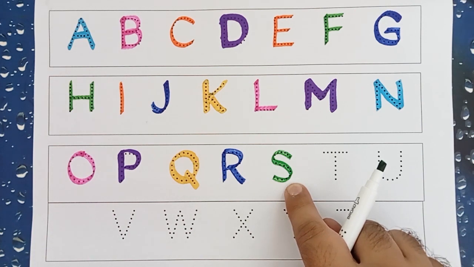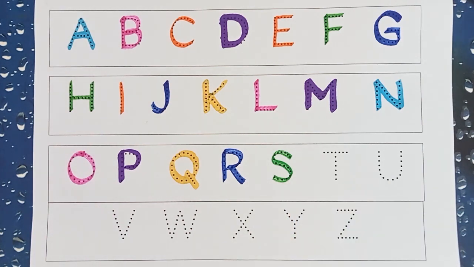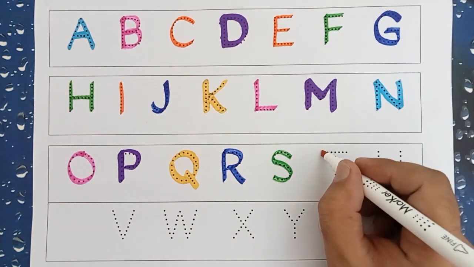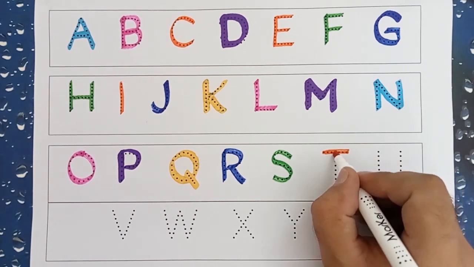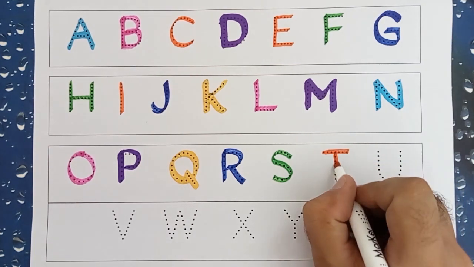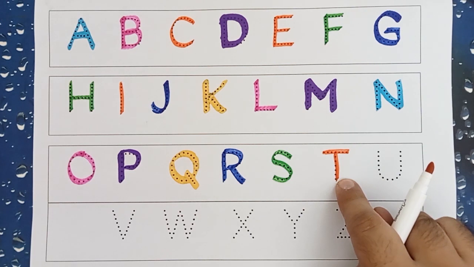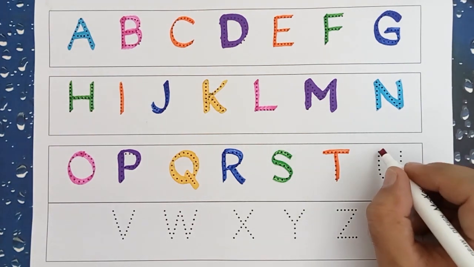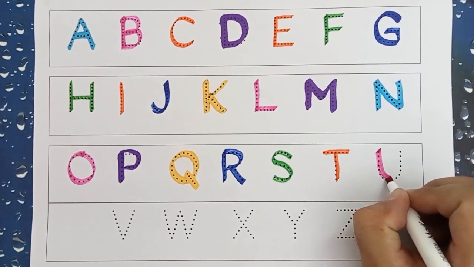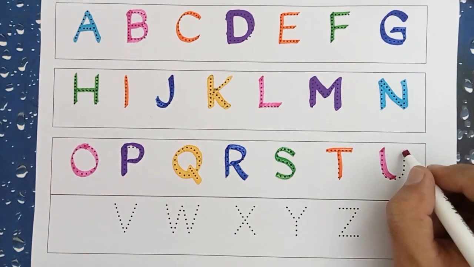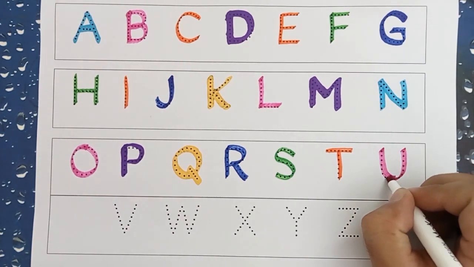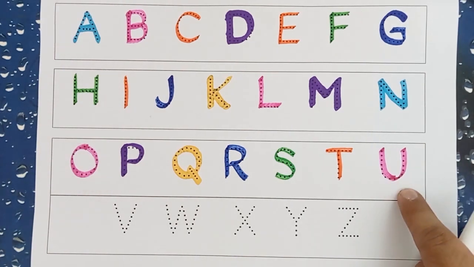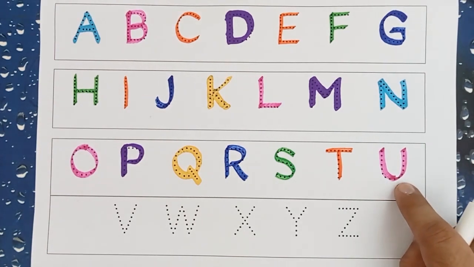S. S is for sun. T. T is for toy. U. U is for umbrella.